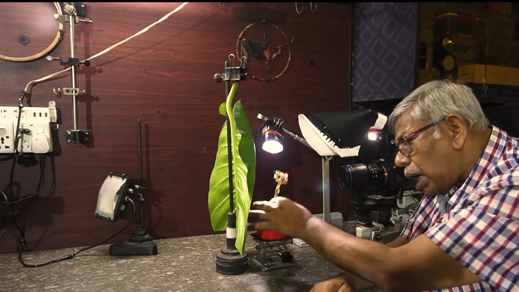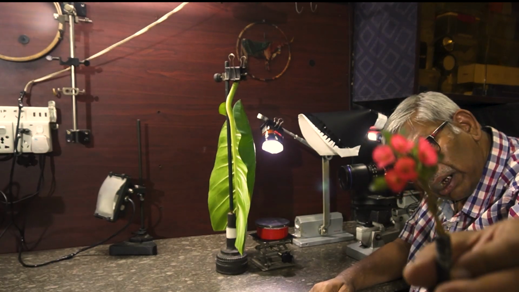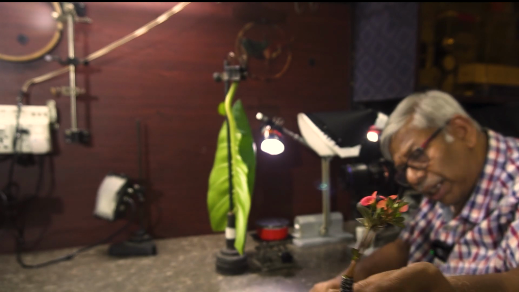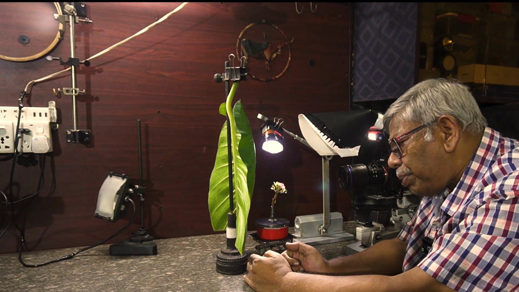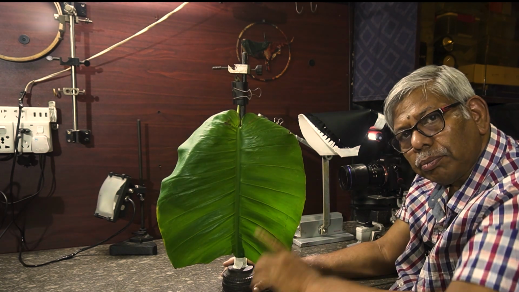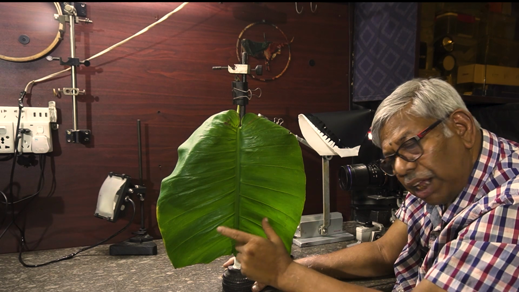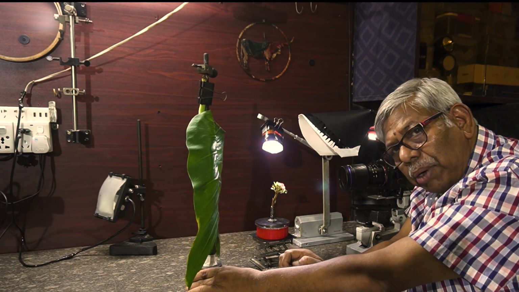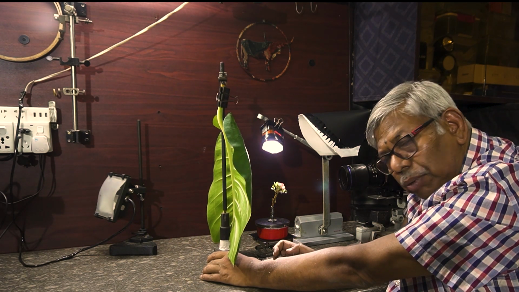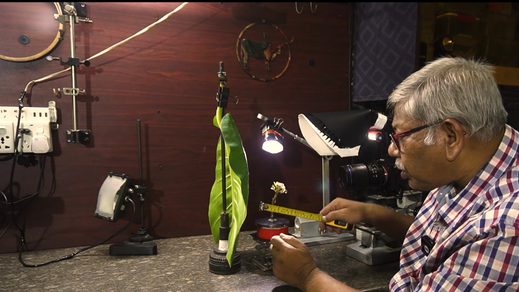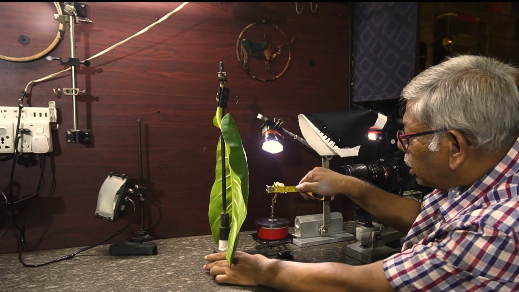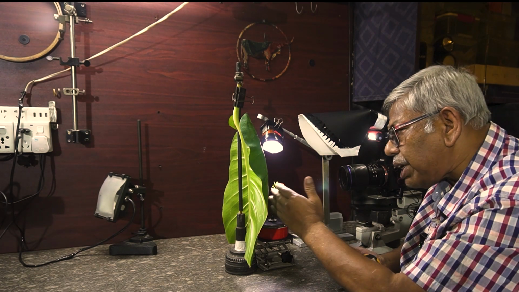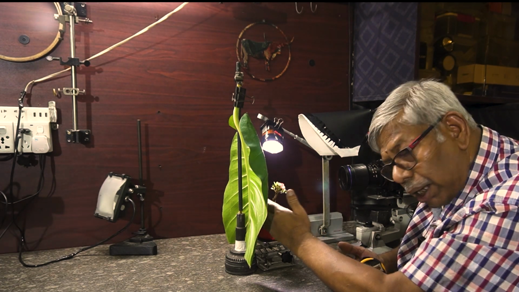For the subject, I'll be using a very nice tiny orange color flower for today's demonstration on background blurriness. The first technique is the gap between the subject and the background. You can see a big green color leaf. I'll be using this as a background for today's demonstration. I'll keep it here for a moment. I'll keep a distance of 3 inches from the subject. First few shots I'll take at a 3-inch gap between the subject and the background.